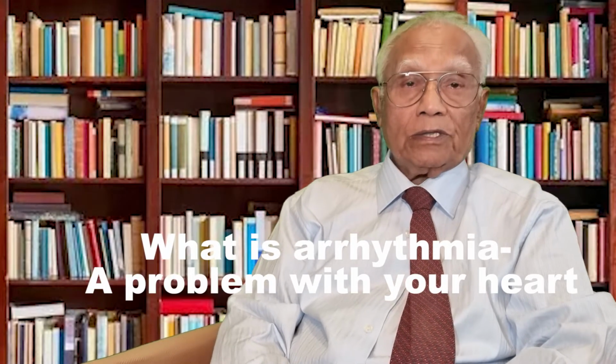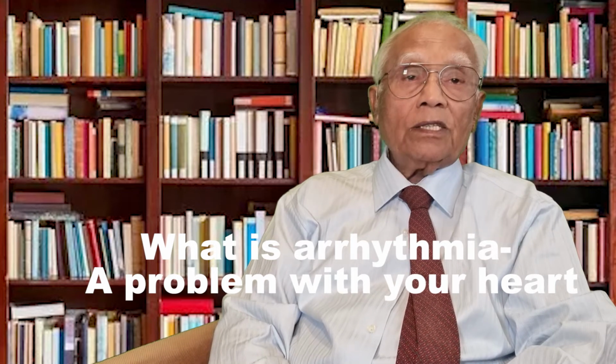What is arrhythmia, a problem with your heart? The heart's regular beating is called sinus rhythm. When your heart is beating normally, but the variability between heartbeats is more significant than 0.12 seconds, this is called sinus arrhythmia. Heart rate variability can sometimes meet the criteria for sinus arrhythmia.